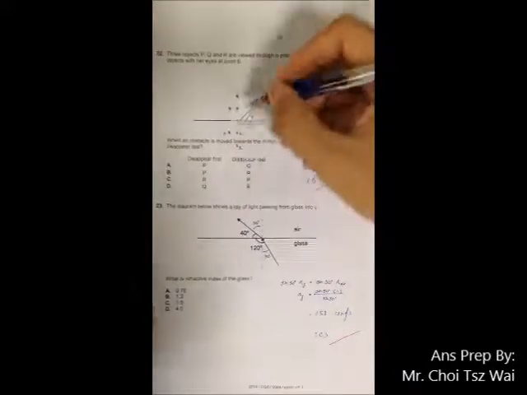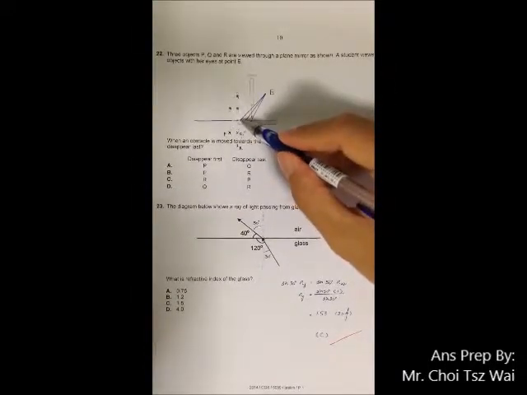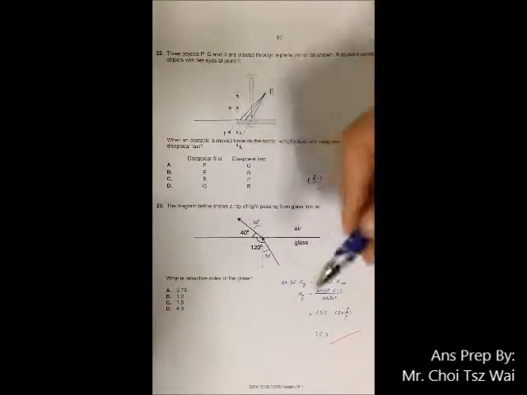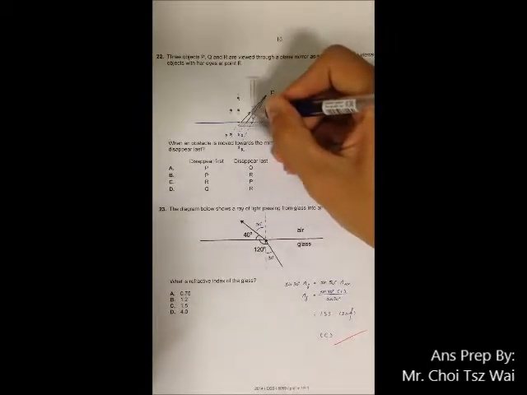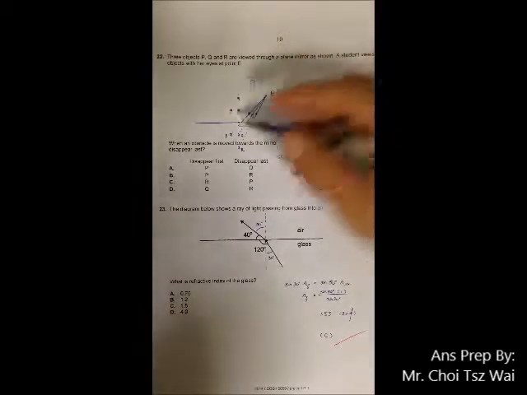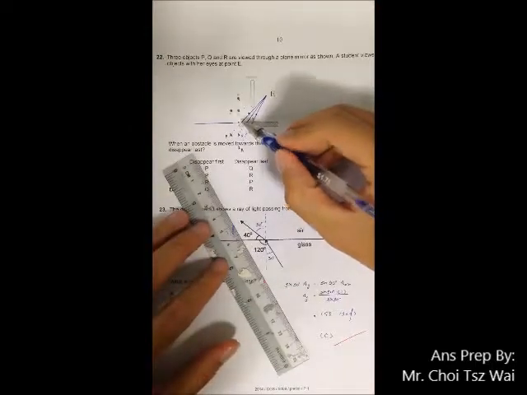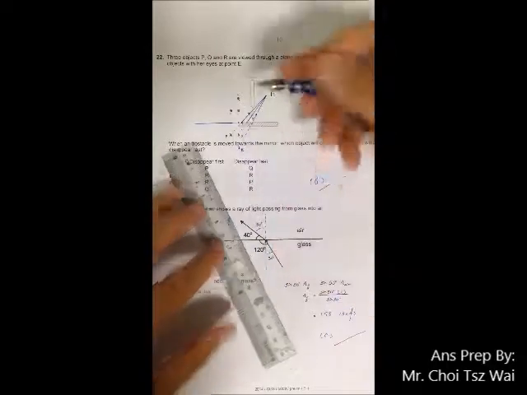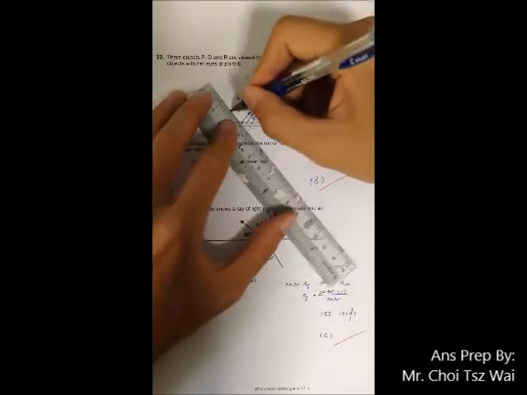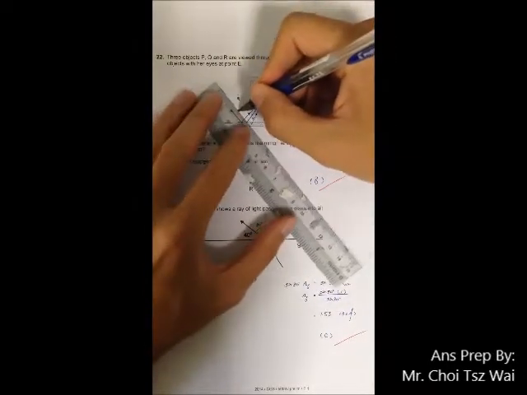So from here, you notice that I only start drawing solid line on the top side of the mirror, because that is how the light ray is going to bounce. Okay, so it will bounce at this point. Then after that, at the intersection point between the mirror boundary and the light ray that you draw, you connect it with the object itself.